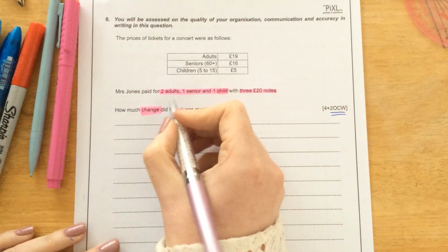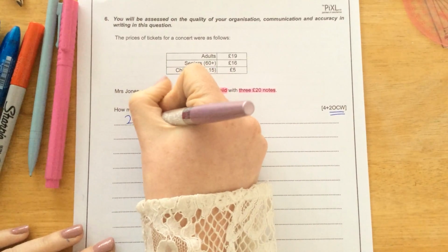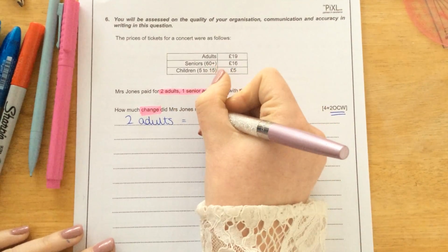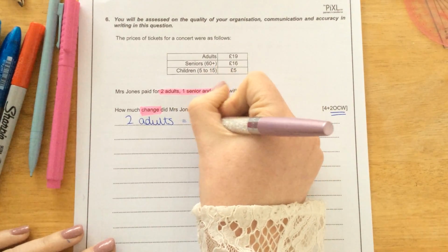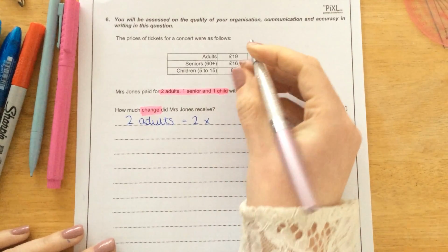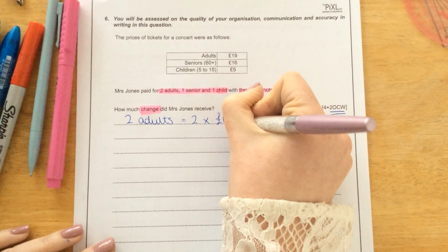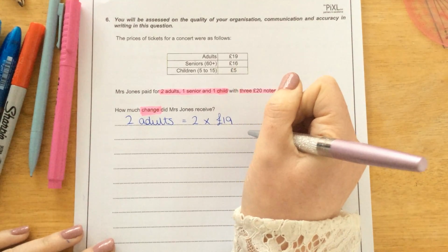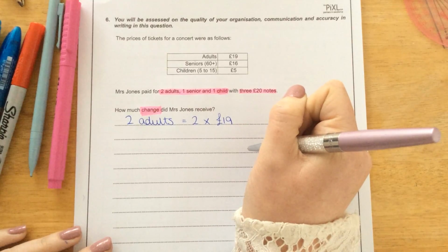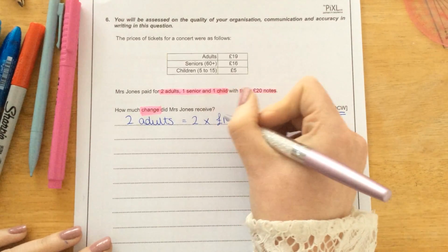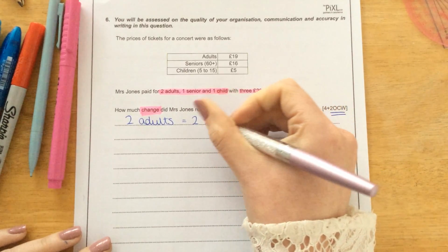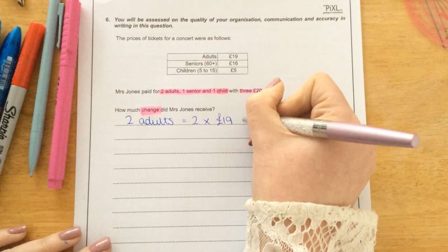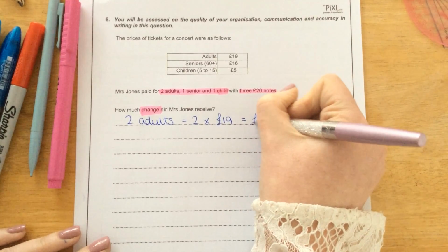So she paid for 2 adults, so that's 2 times £19. So I'm making sure I have my pound signs, my units correct in each layer of working. So 2 times 19, I could do 2 times 10 is 20, 2 times 9 is 18, 20 add 18 is £38.